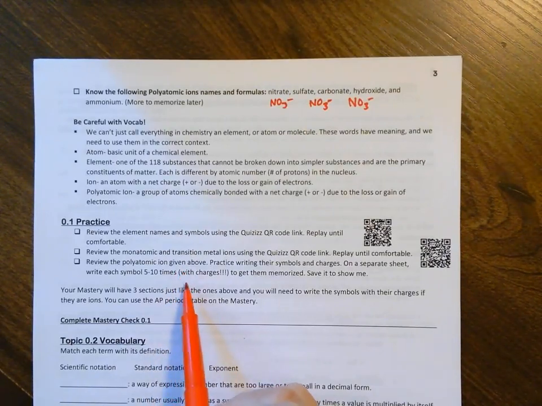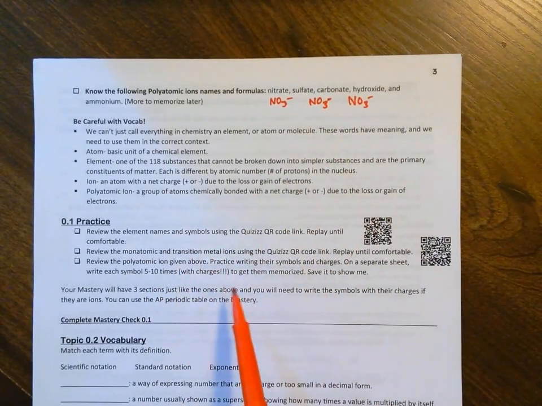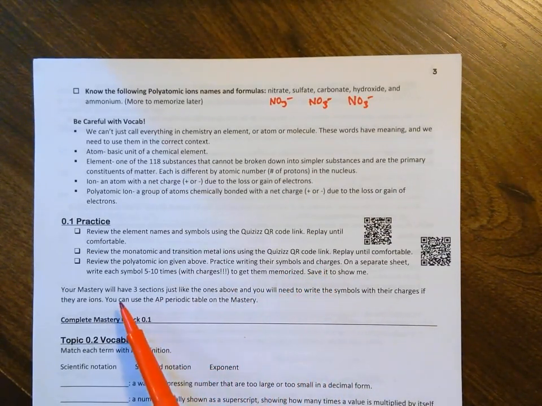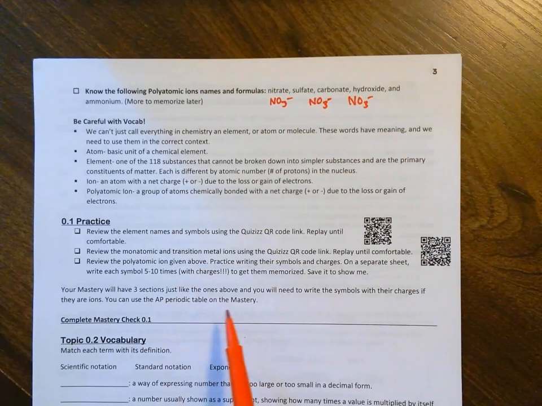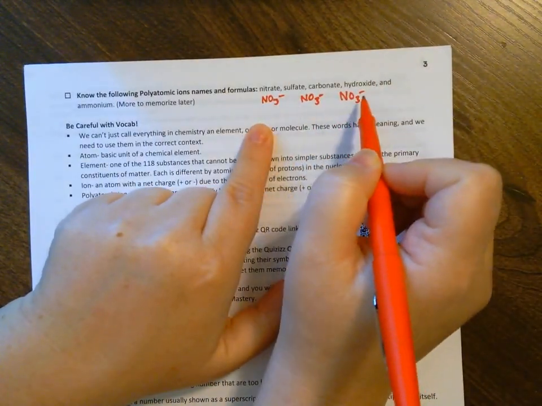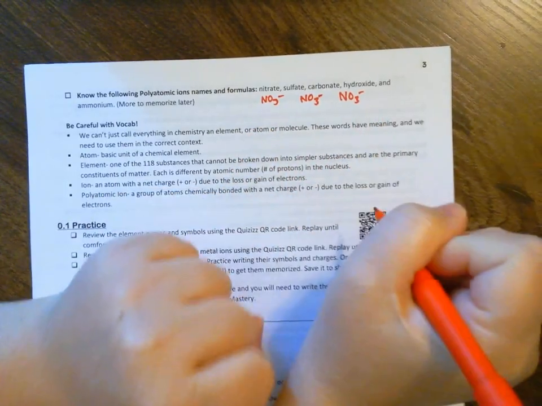Now I'm only asking you to memorize 5 of them right now, the 5 that are listed up here. So you're going to practice writing their symbol and charge on a separate sheet of paper, 5 to 10 times each, and get them memorized, and save that piece of paper to show me. So that's going to be part of your work for this. So example, I'd write NO3 minus, NO3 minus, nitrate, nitrate, and practice that 5 to 10 times till I got it down, right?